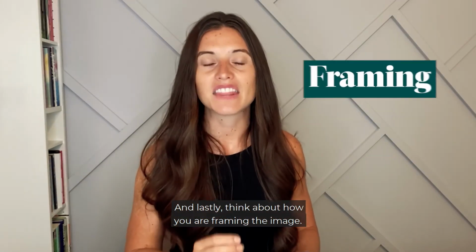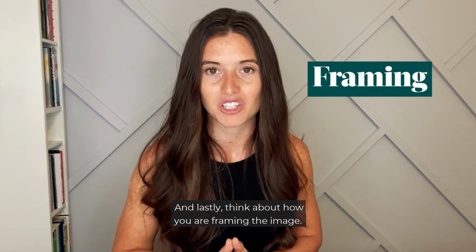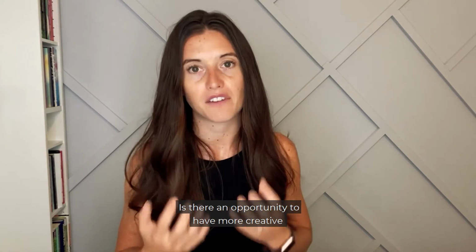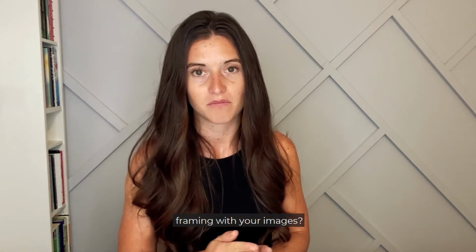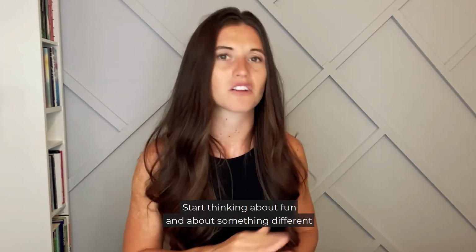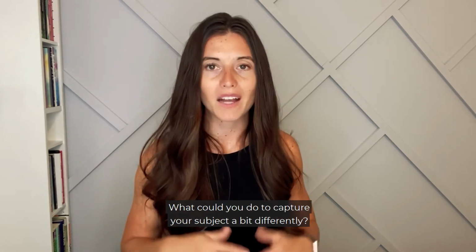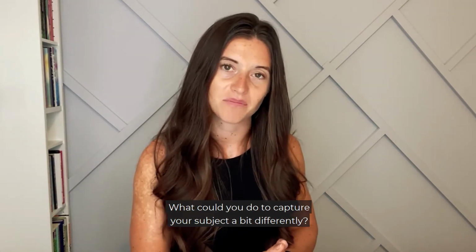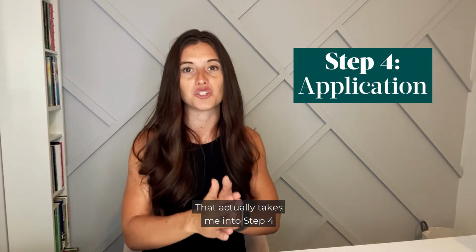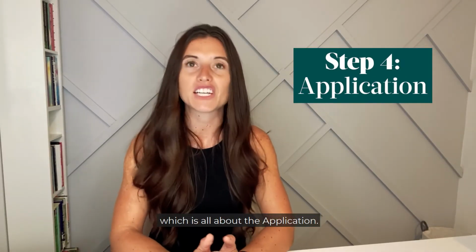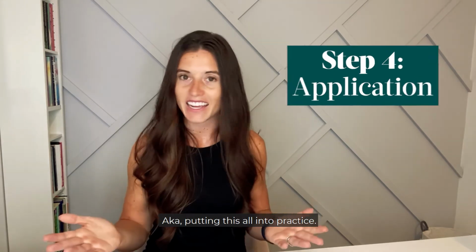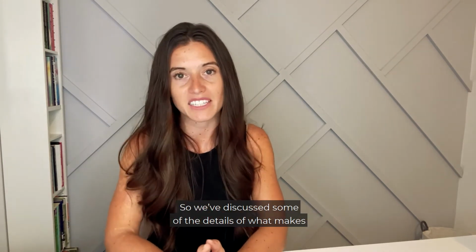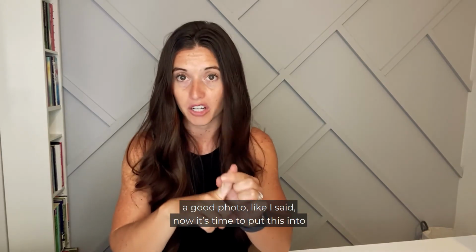And lastly, think about how you're actually framing the image. Is there an opportunity to have more creative framing with your images? Start thinking about something fun. Start thinking about something different. What can you do to capture your subject a little bit differently? Which actually takes me into step number 4, which is all about your application, aka putting this all into practice. Obviously, we've discussed some of the details of what makes a good photo good.